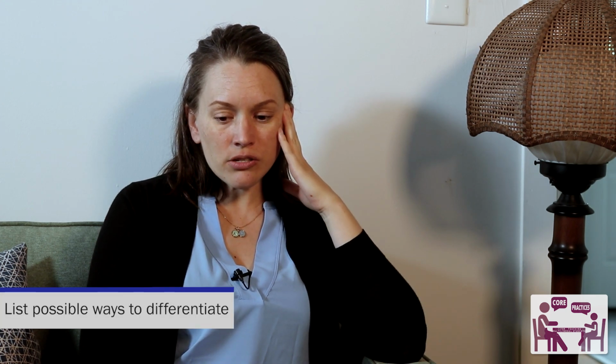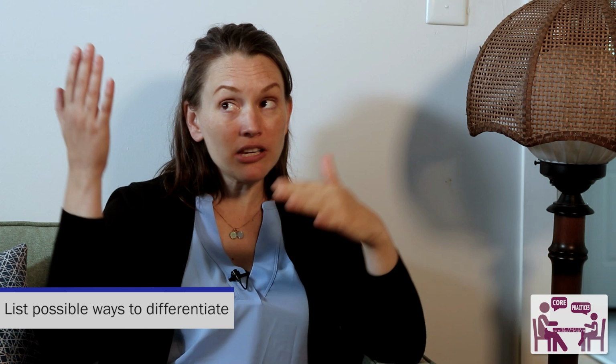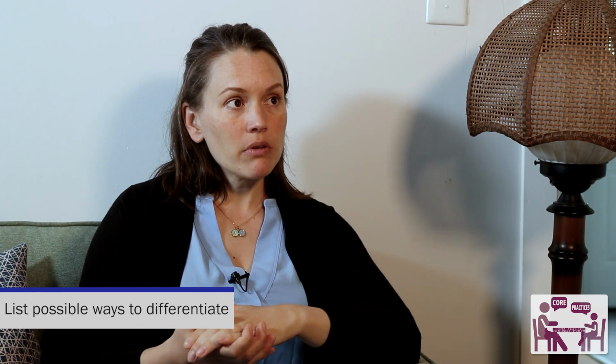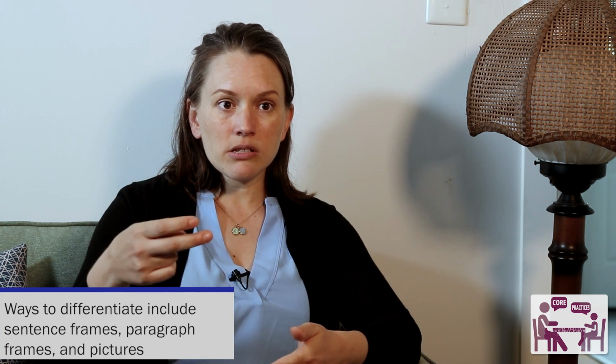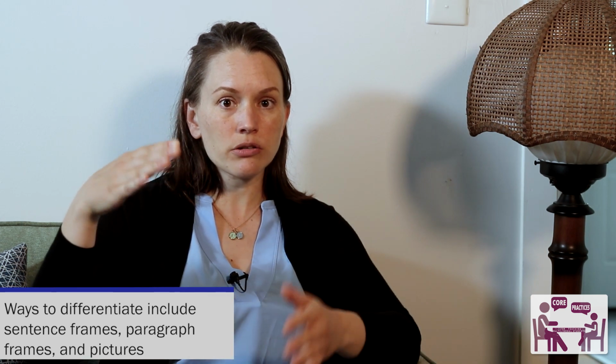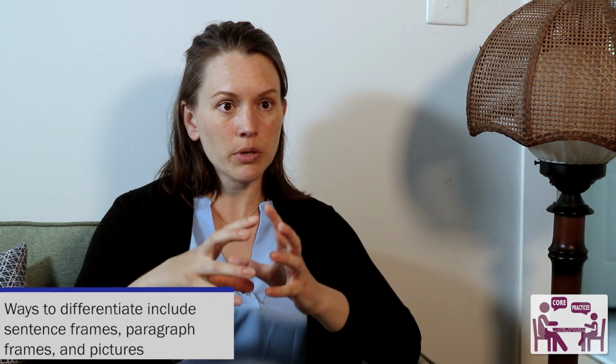It has been really helpful for me to start off with sort of a menu of differentiation in my head, if you will. So for example, when I was beginning as a teacher, I would often think in terms of, do kids need a sentence frame or a sentence starter or a paragraph frame or sentence starters to put into a paragraph, right?